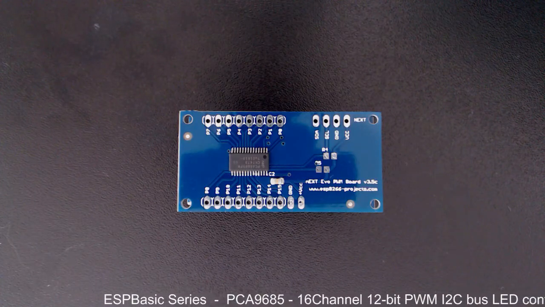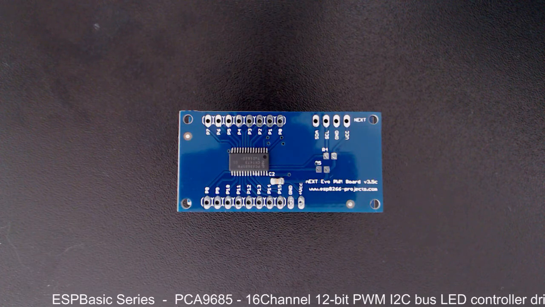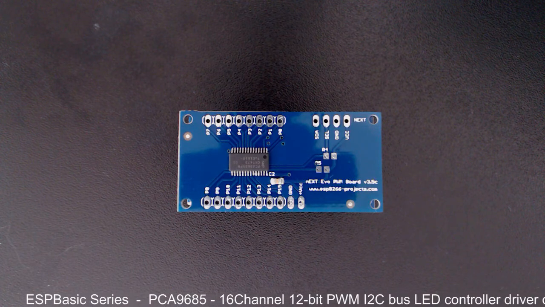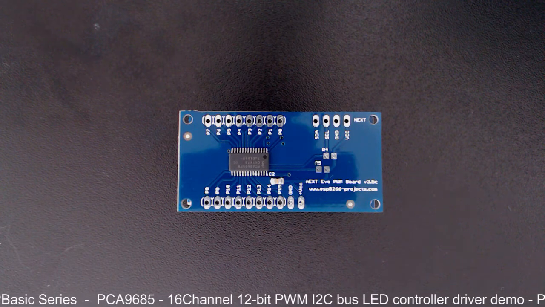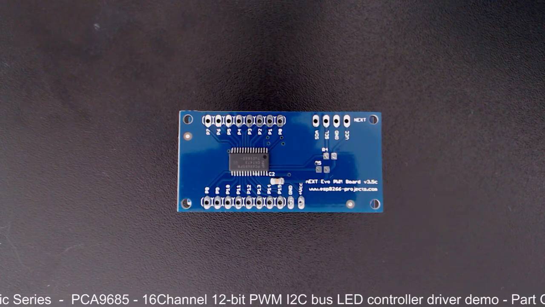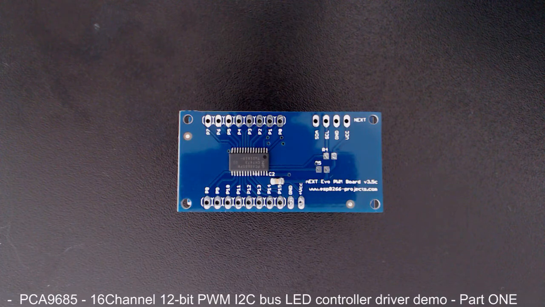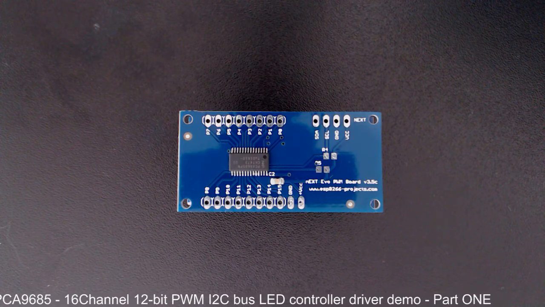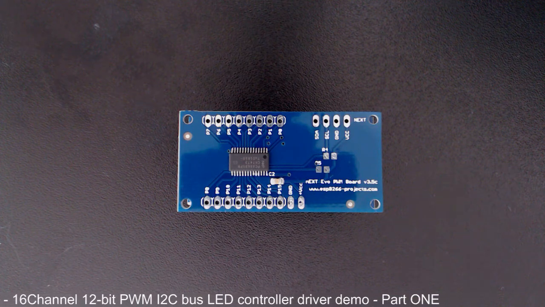Hi everybody. Today we will continue our ESP Basic tutorial series with a new driver implementation. And for today I have chosen the PCA9685, a 16 channel 12-bit PWM I2C bus LED controller.